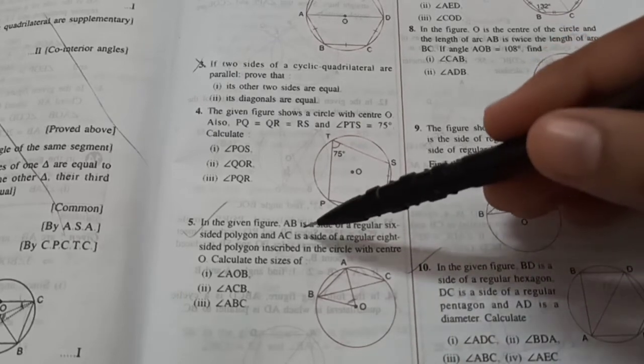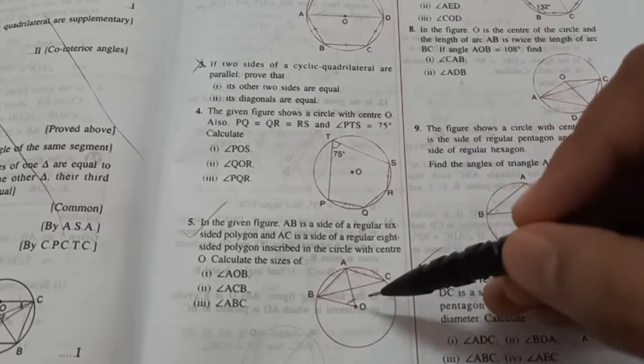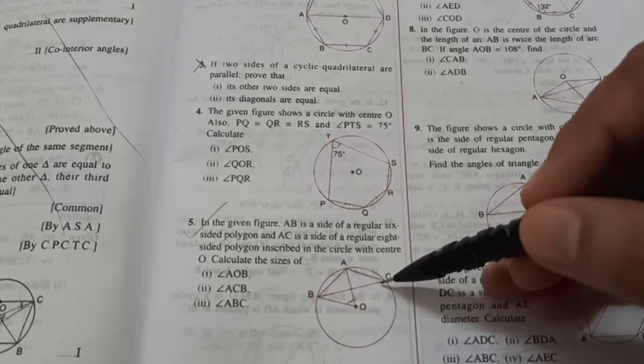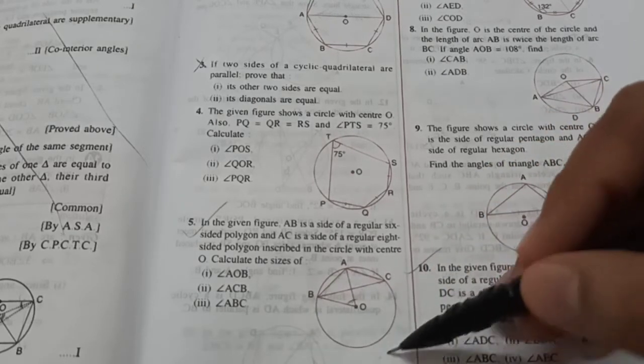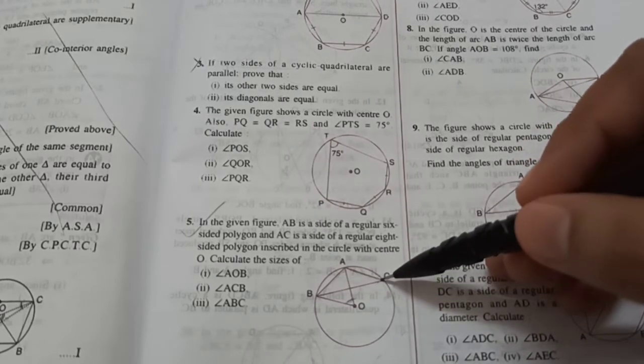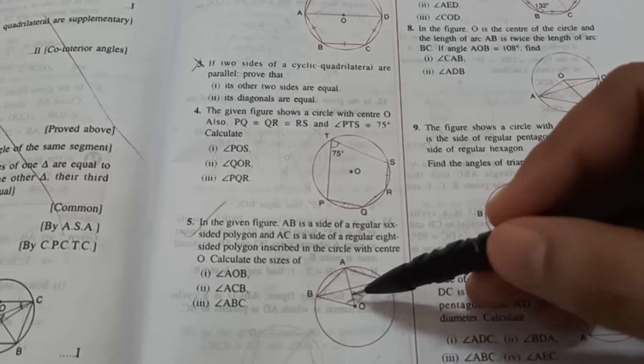On the other hand, they have mentioned AC is a side of a regular 8-sided polygon. That means that this is a side of an imaginary octagon. Of course, there would be 8 sides which they have not shown. They have shown only one side. But that's useful because if I draw its central angle, I can find it.